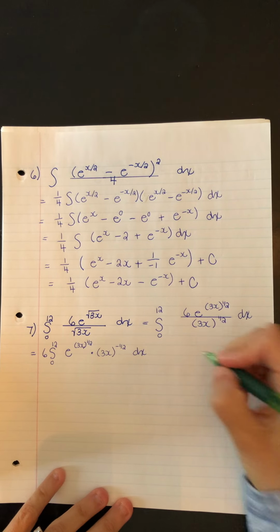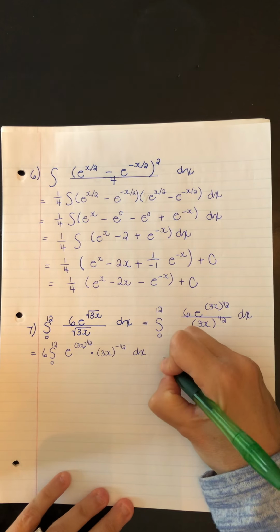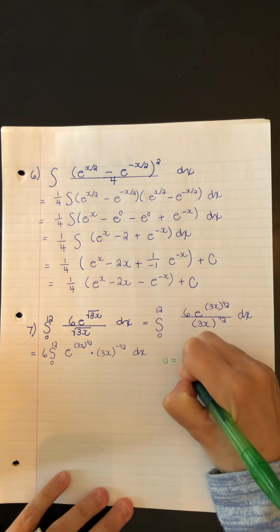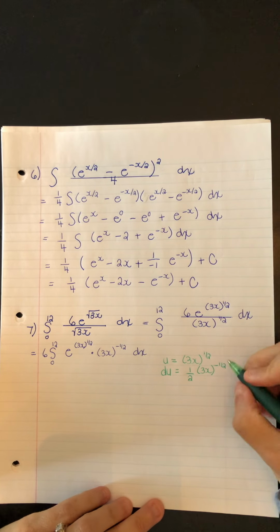So what we're going to do is let u equal 3x to the 1/2. And then we're going to form its derivative. Now, we have to remember the chain rule here. So how do we form the derivative? Well, first the half comes out front. Then we subtract 1 from 1/2 to get negative 1/2.